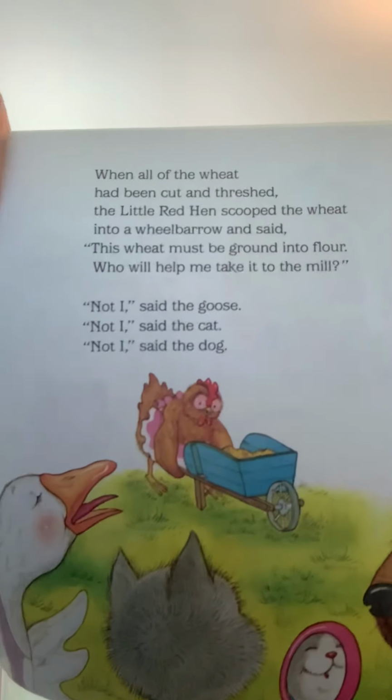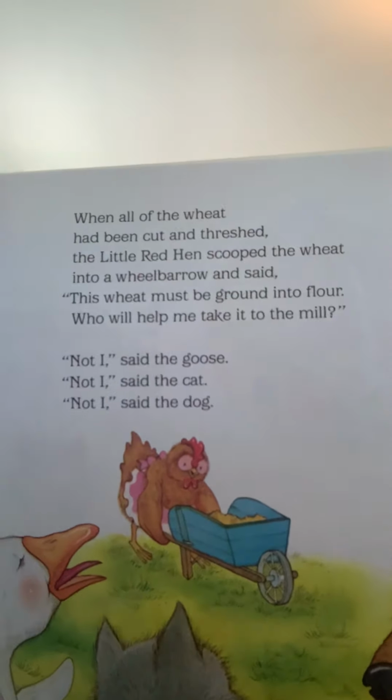The mill is where you would go to grind down the plant into the powdery flour that we use for baking.